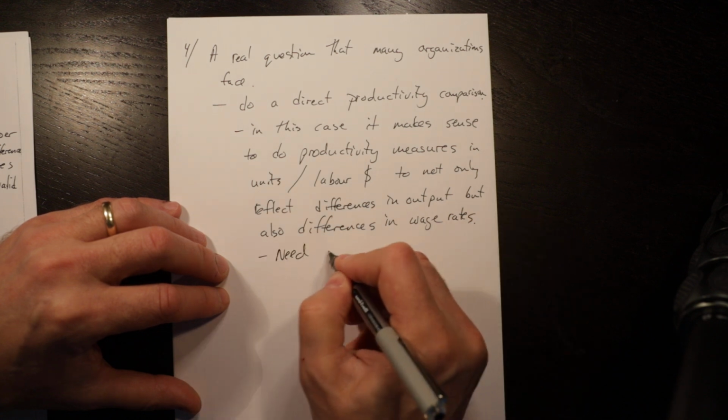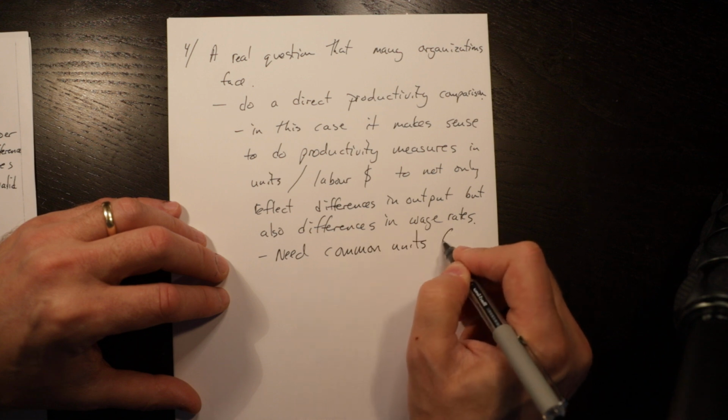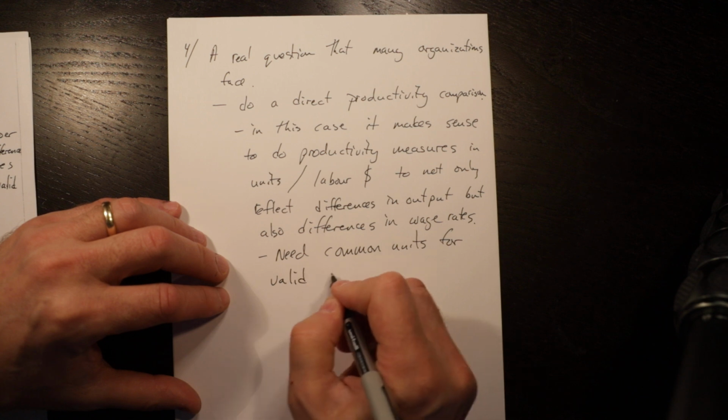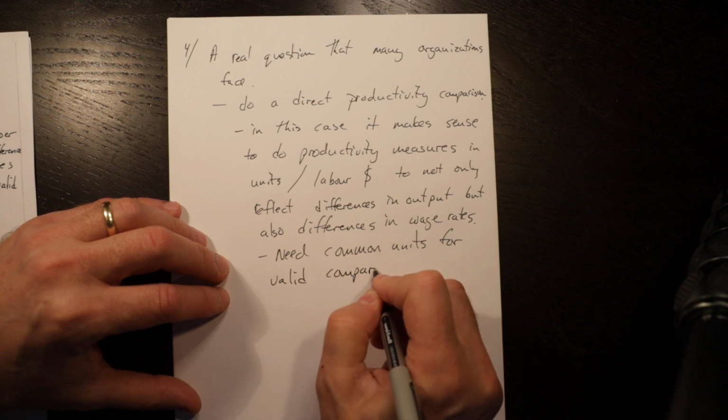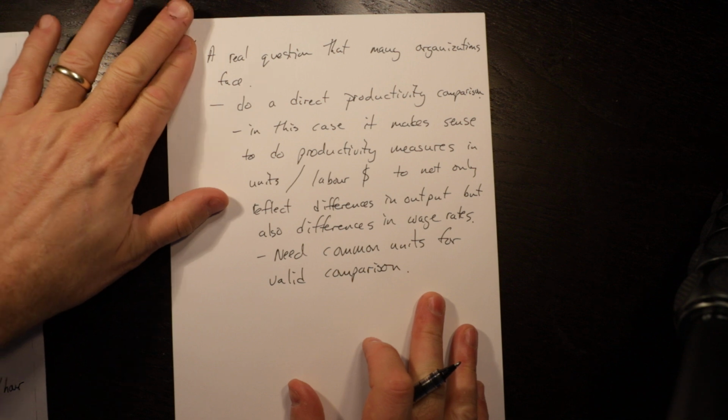We need common units for valid comparison. So in this case, we do have differences in labor rates, and this is what I wanted to highlight with this example.